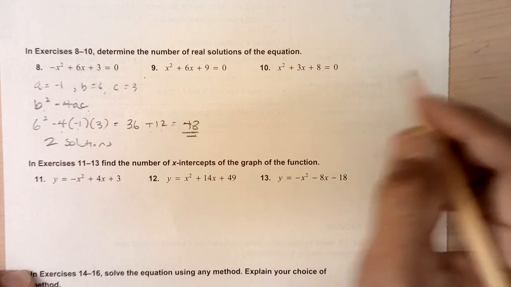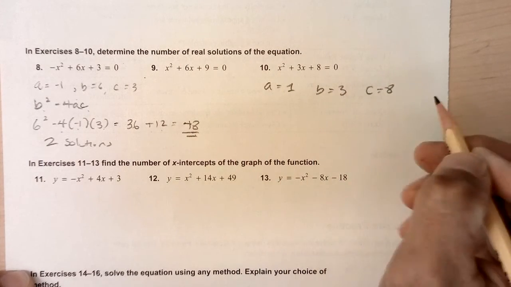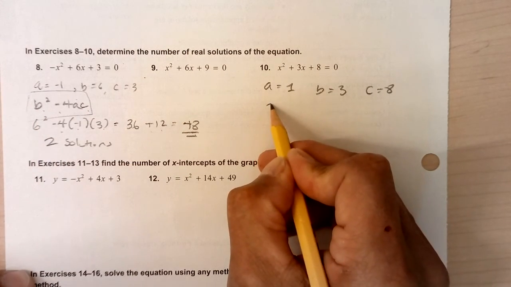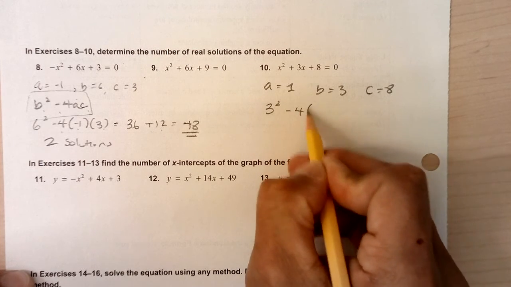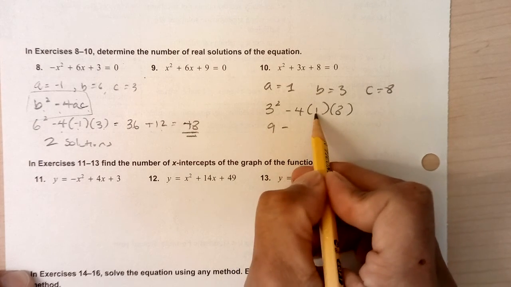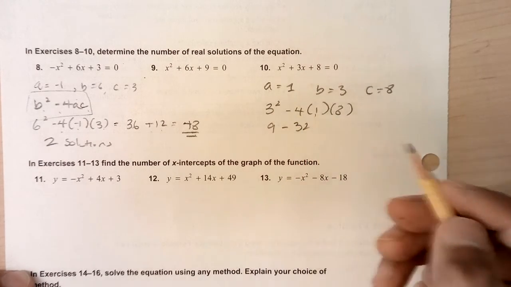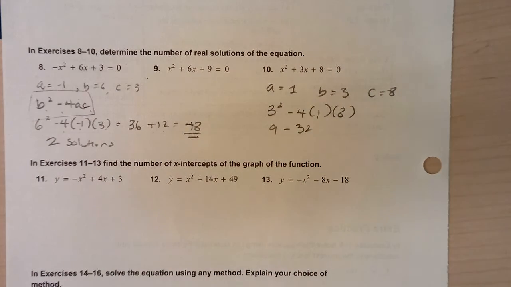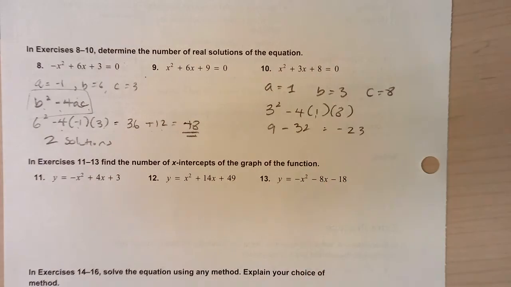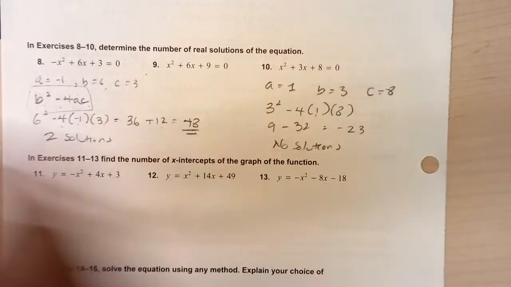Okay, then I'm going to move to number 10. a is 1, b is 3, and then c is 8. So we just evaluate the discriminant. Again, just the b squared minus 4ac part. So that'd be 3 squared. That's b squared minus 4 times a times c. So 3 squared is 9 minus 4 times 1 is 4, times 8 is 32. So 9 minus 32, that's -23. Since it's negative, then there would be no solutions to the quadratic equation.